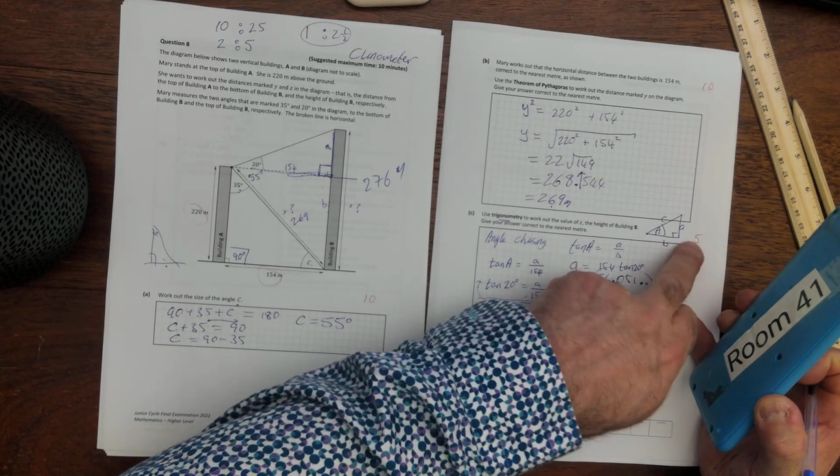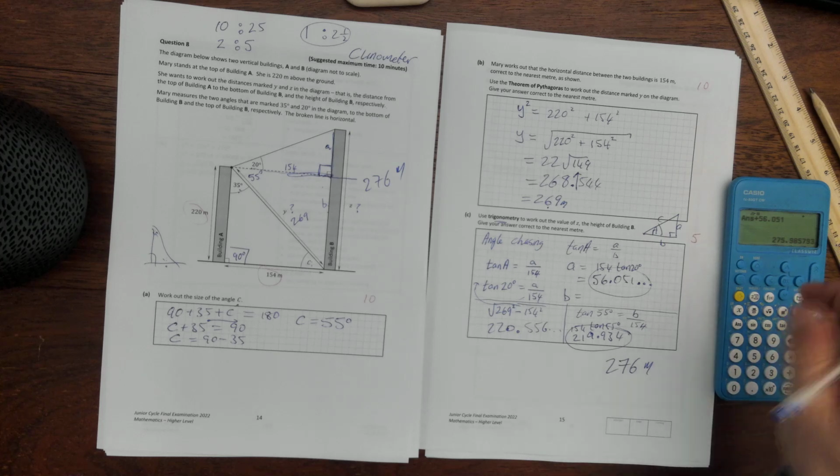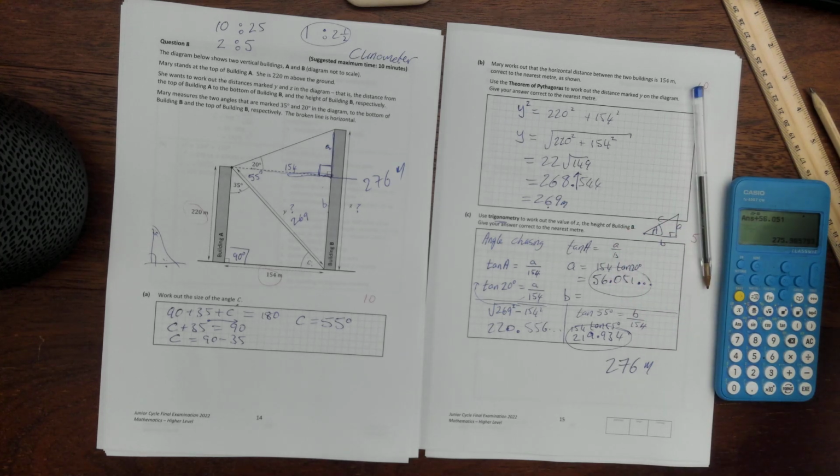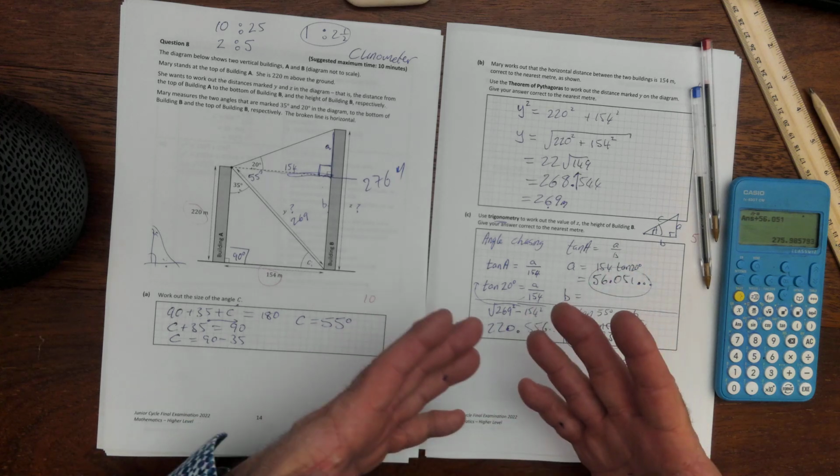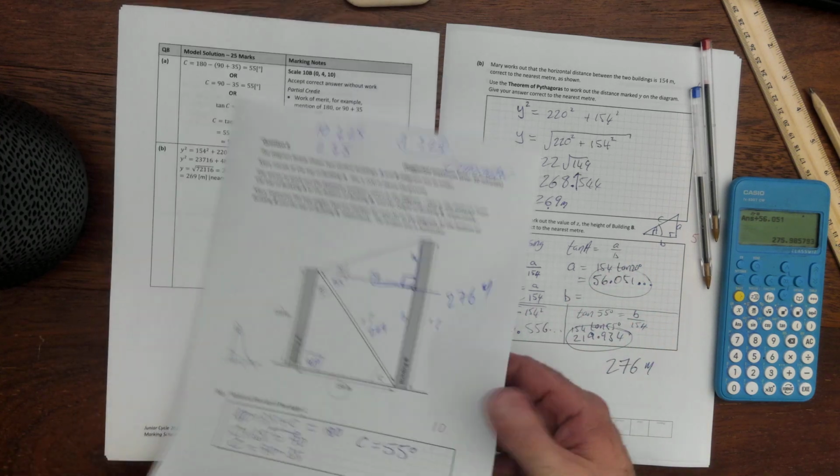And all of that for 5 marks. For those who are kind of losing heart and thinking about their exam, because they can't do one part of a question, remember, what we're seeing is the hardest parts of the questions are worth the least.